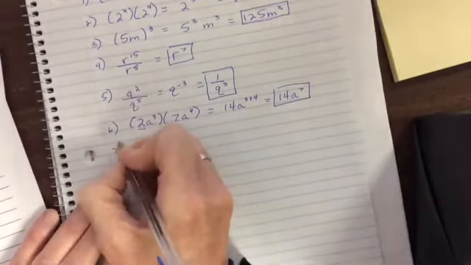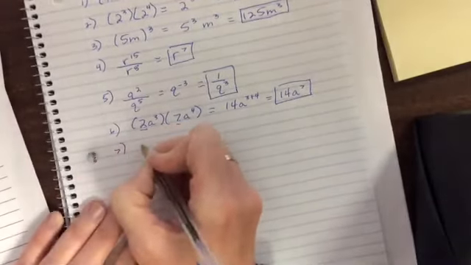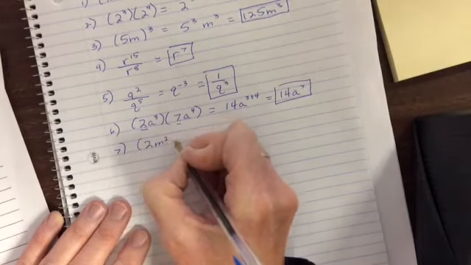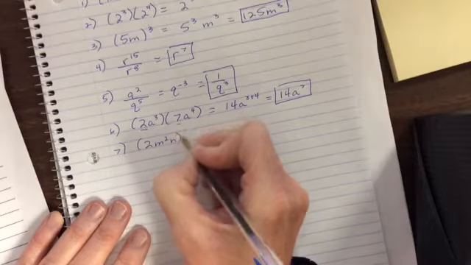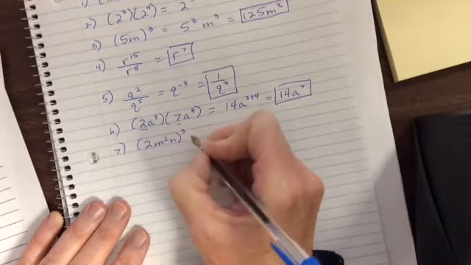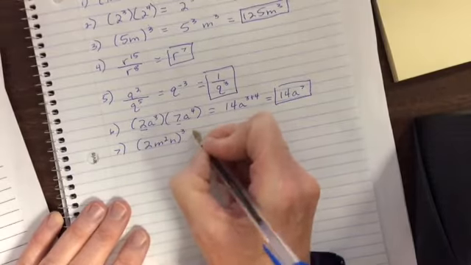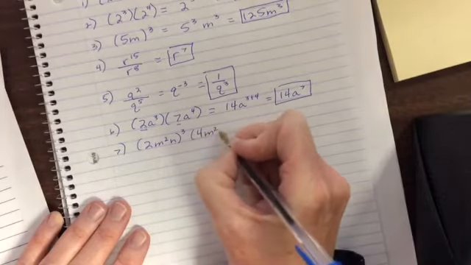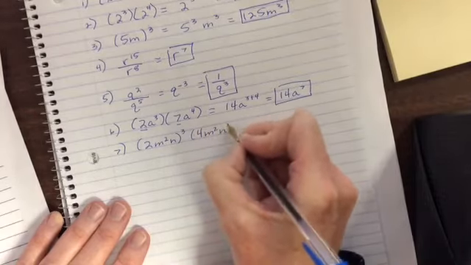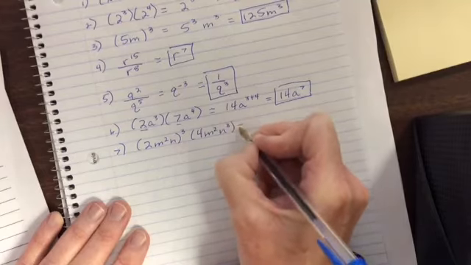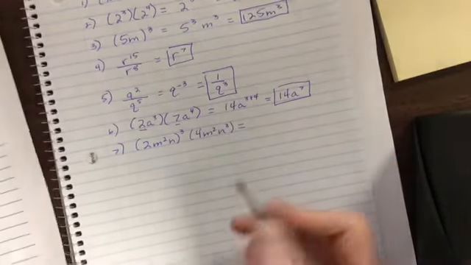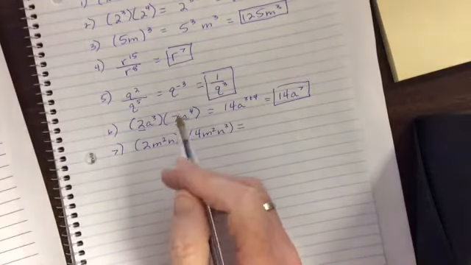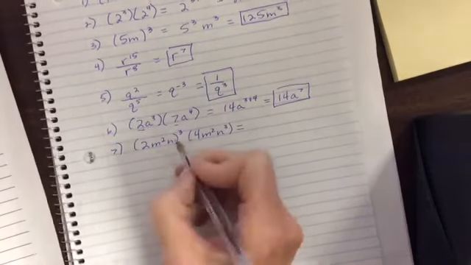Number 7. If you have 2 m to the power n to the 3rd power and 4m squared n to the 3rd power, this will become, first we need to distribute the 3. So it's kind of like we're doing PEMDAS.